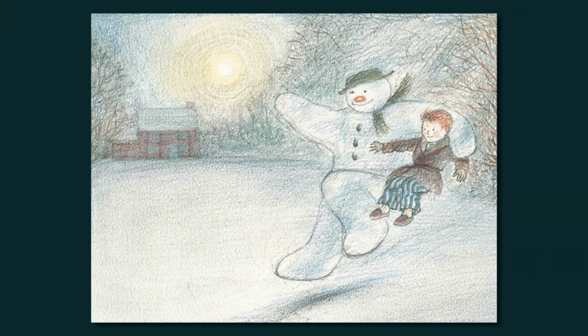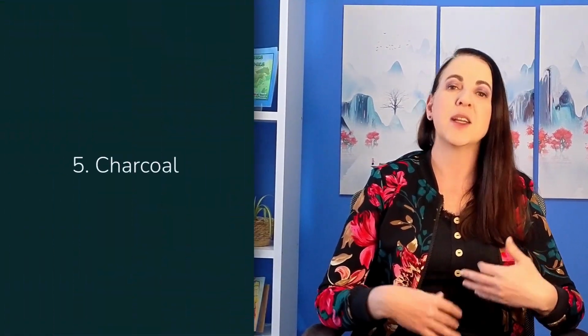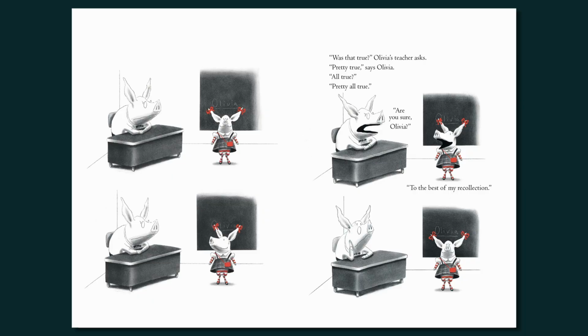Next, pencil. There are graphite, which is grayscale pencil drawings, and then there are color pencil drawings. The work of Raymond Briggs, for instance, The Snowman, that's a lovely example. Then we also get charcoal. So we have Olivia the Pig, right, which is mainly charcoal drawings with splashes of red added in.